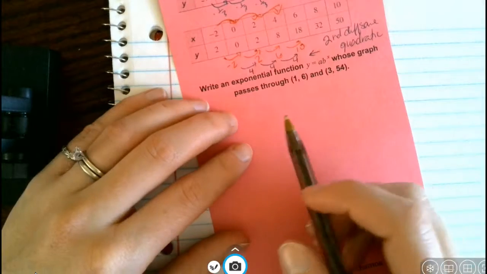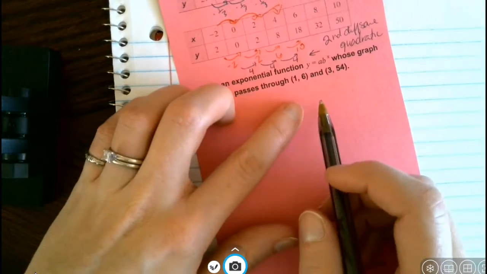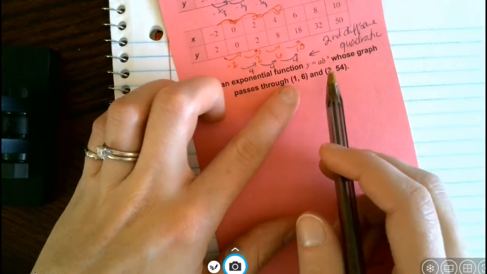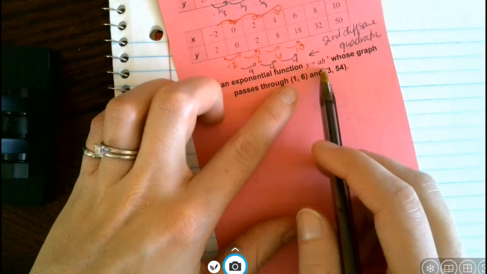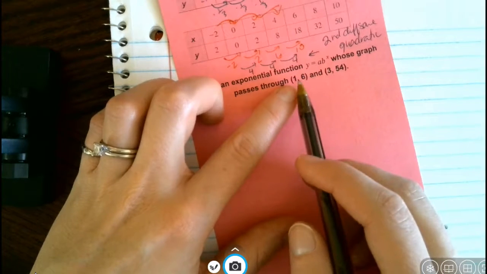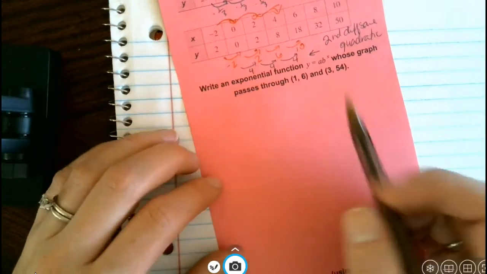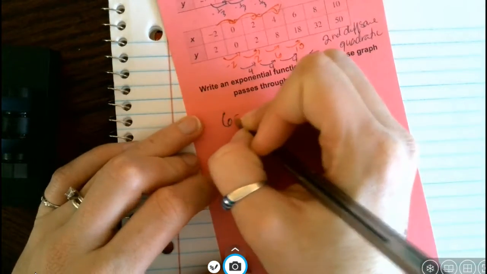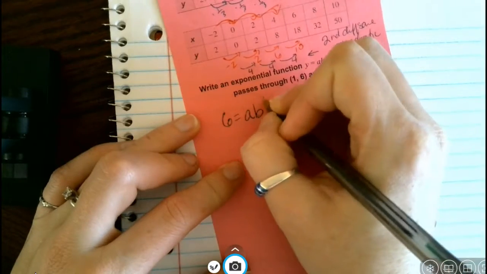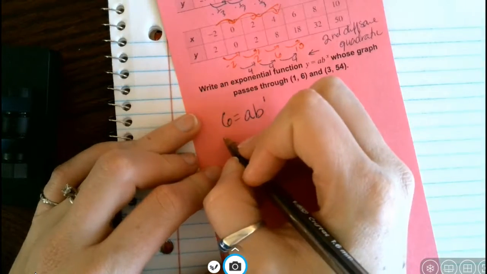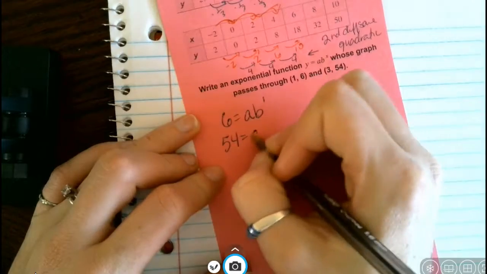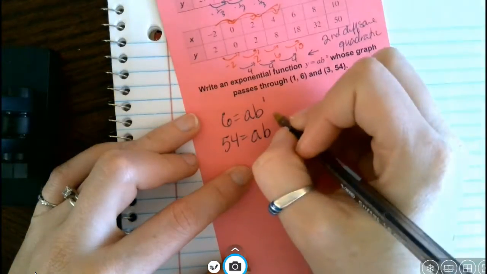So the first step we do is we have to write out 2 different equations using this model, or y equals ab to the x, because here I have some x's and some y's. So let's go ahead and write one. So we end up with 6 equals a b to the 1, and we have 54 equals a times b cubed.